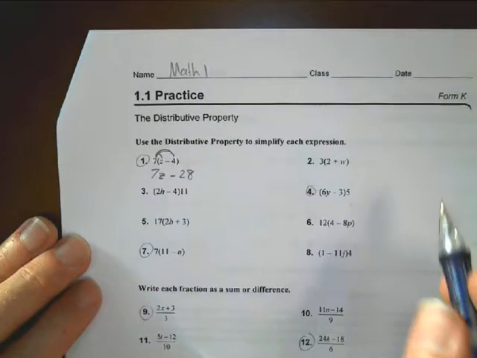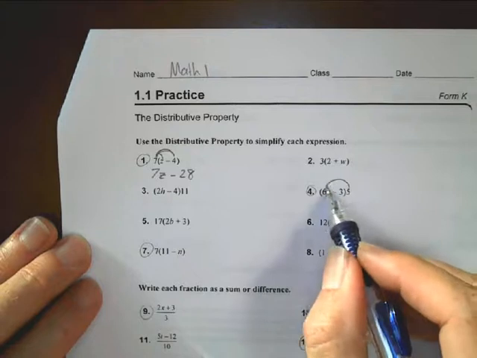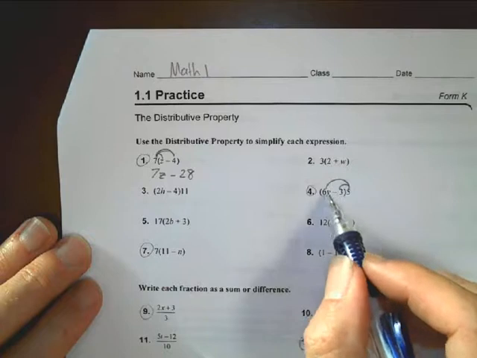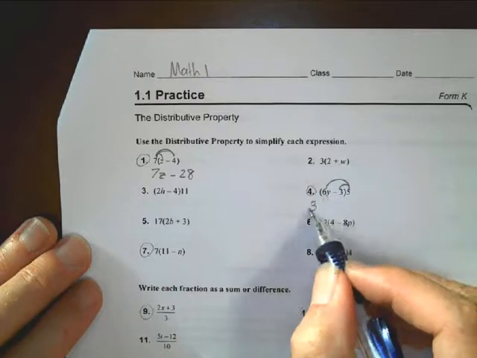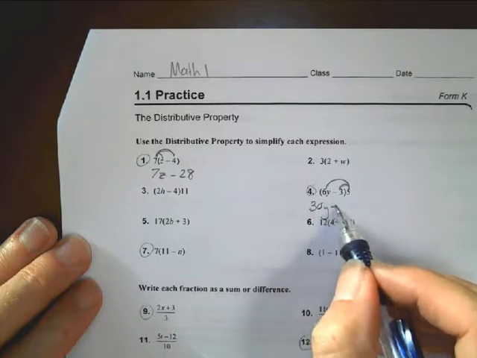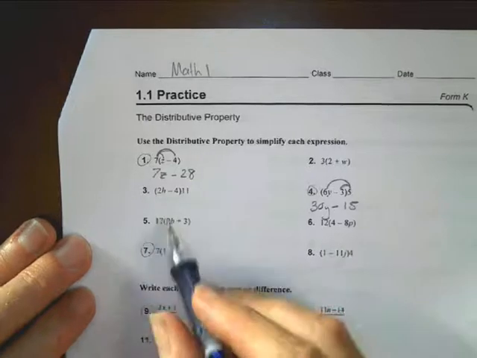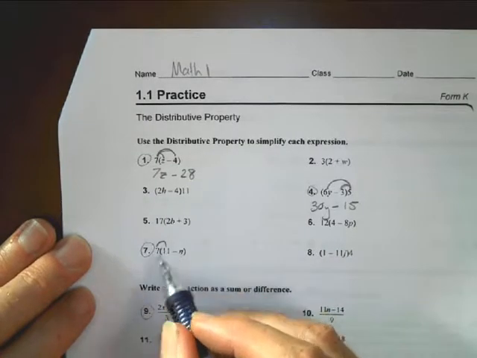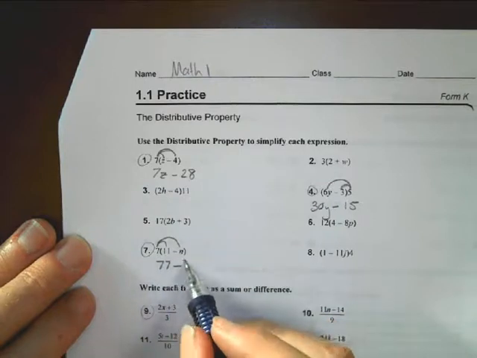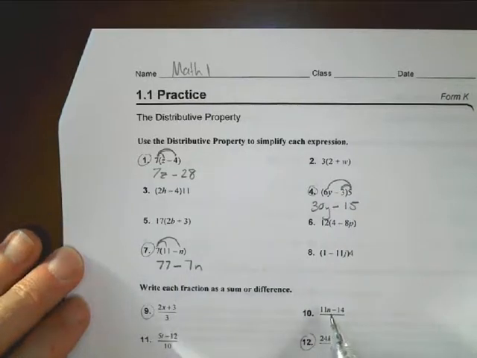So we're taking a 7 and we're distributing it to both parts of what is in the parentheses there. Looking at number 4. This time the numbers on this side over here, not a big deal. We're going to distribute again over to there and to there. So beginning here, 5 times 6 is 30, and I want to include the y. And over here, 5 times a -3 is a -15. So 30y minus 15. On number 7, we're going to do 7 times 11 for 77, and then a 7 times a -n for a -7n.